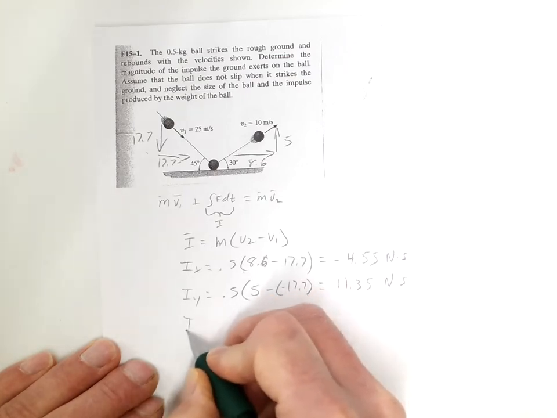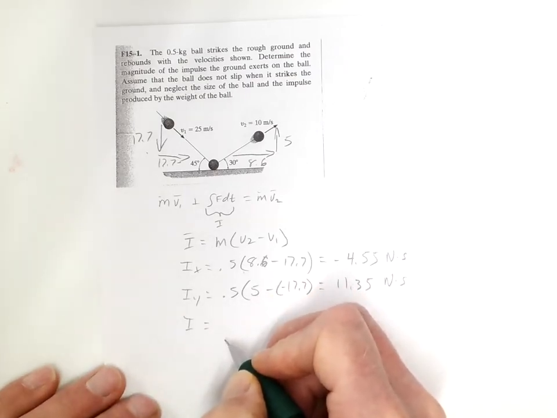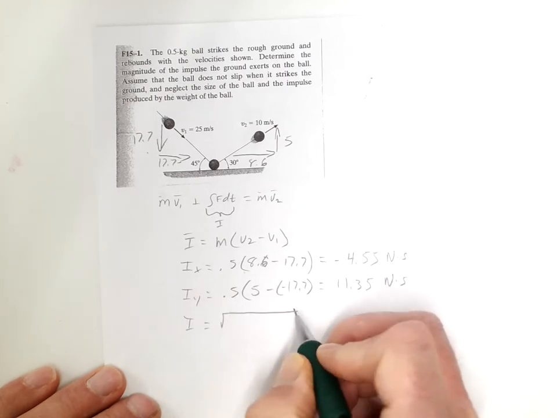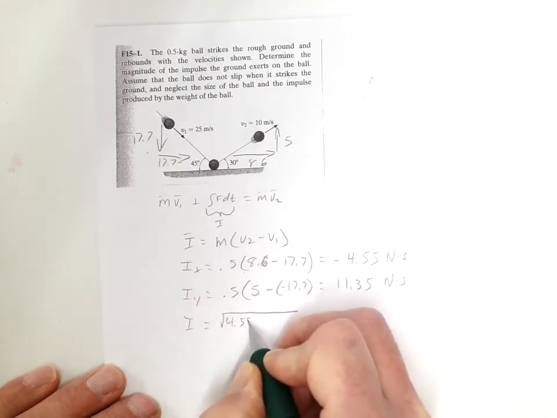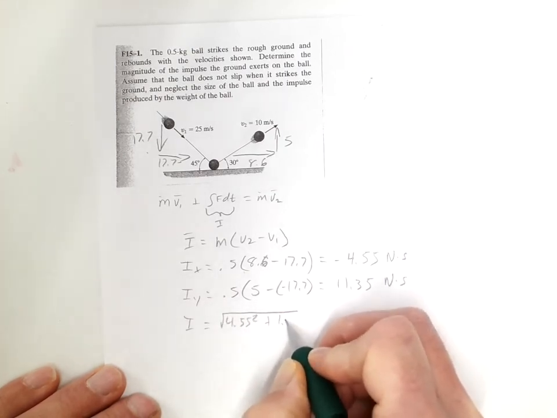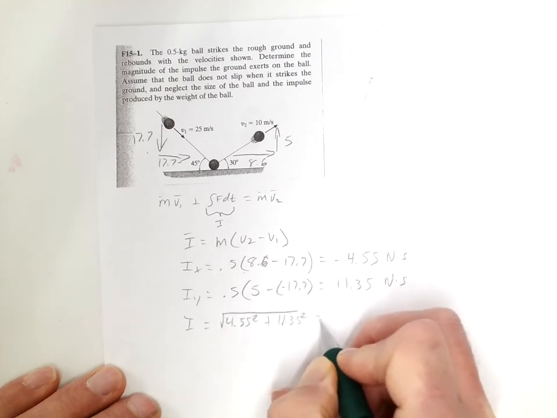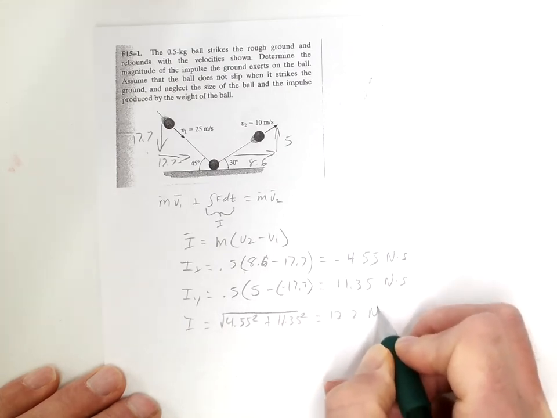And so the magnitude of I is the square root of 4.55 squared plus 11.35 squared, which equals 12.2 Newton seconds.